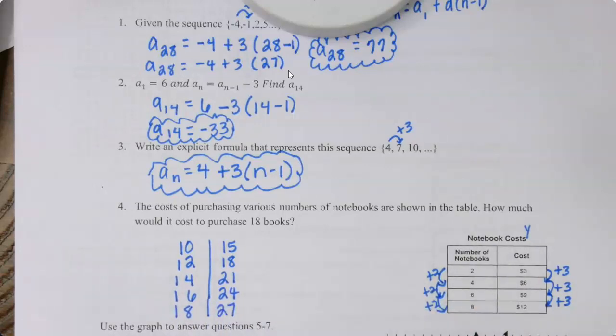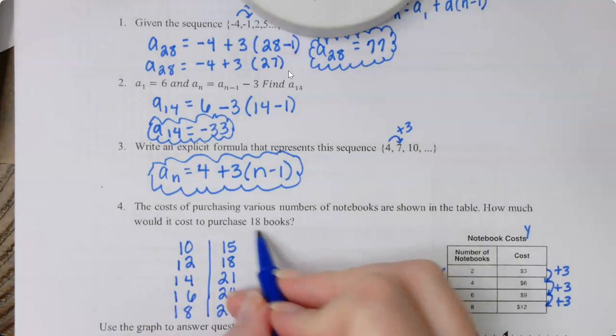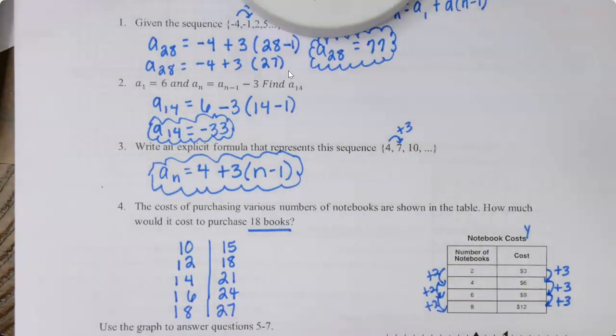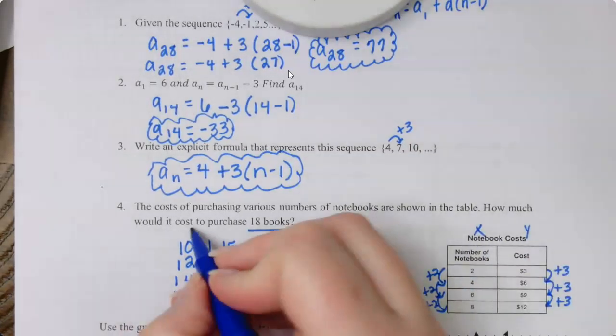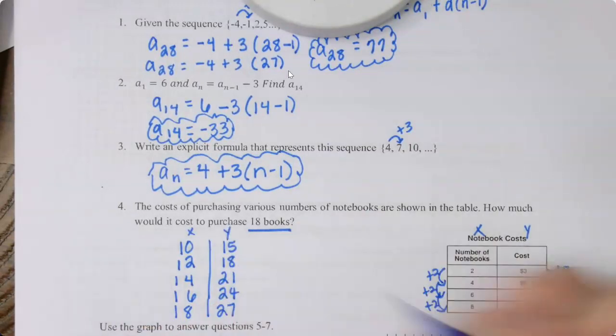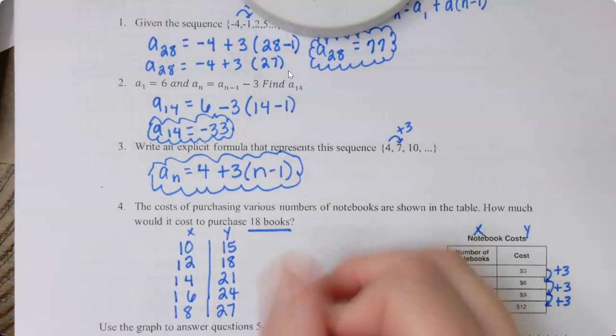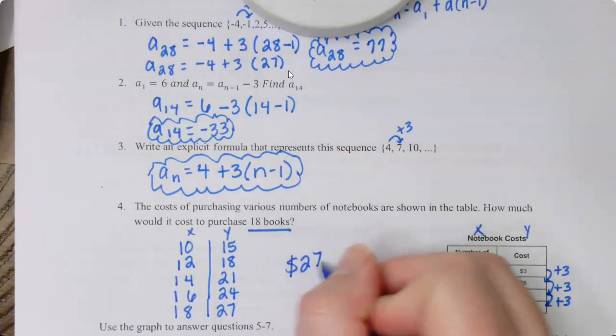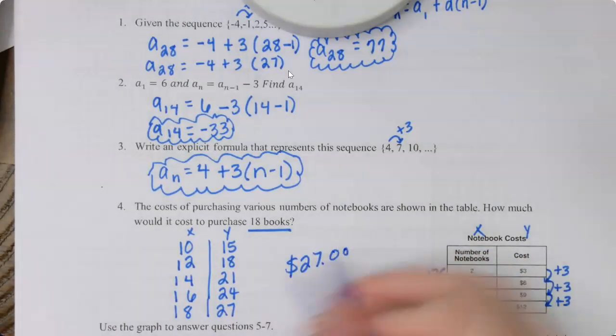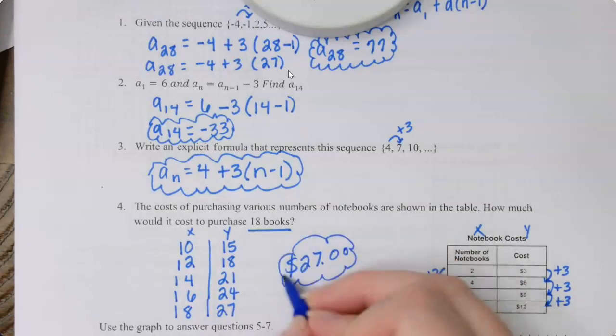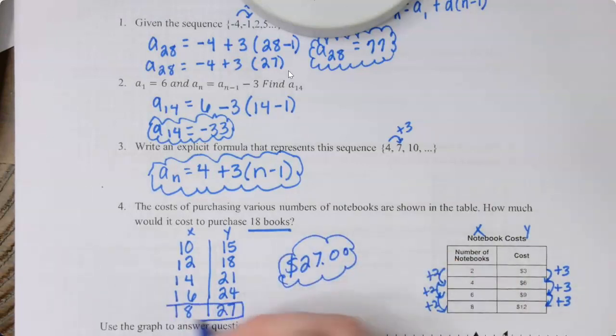Now the question asked, how much would it cost to purchase 18 books? So this is the books column, our X, and the Y is the cost. So it would cost $27 to purchase 18 books. Again, it was this right here.